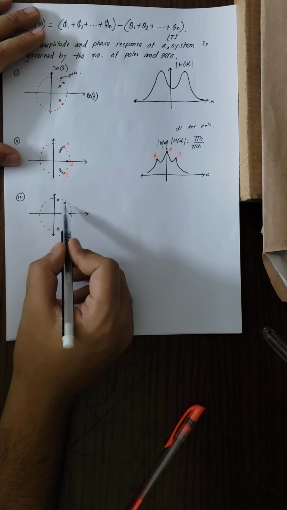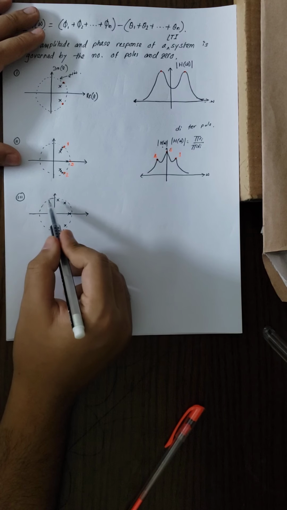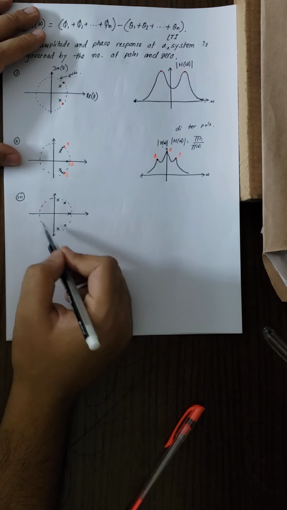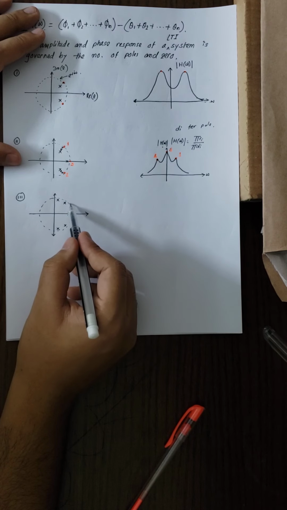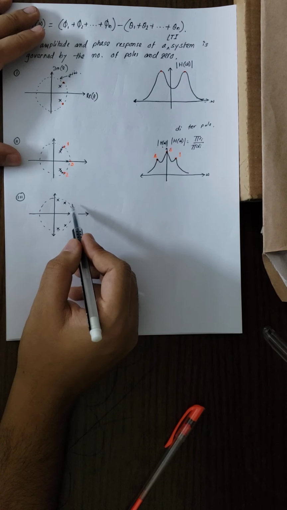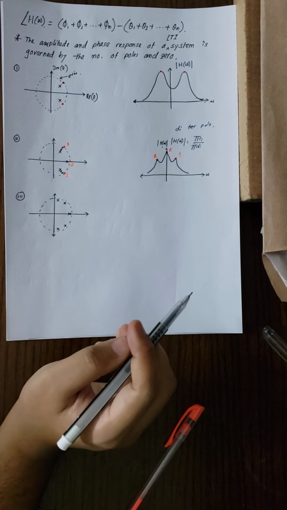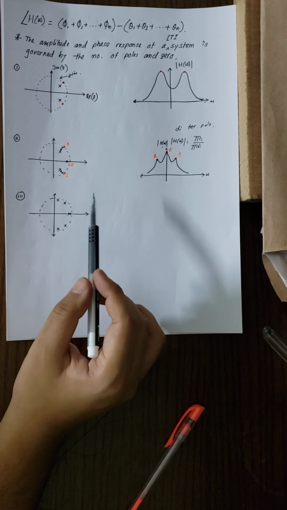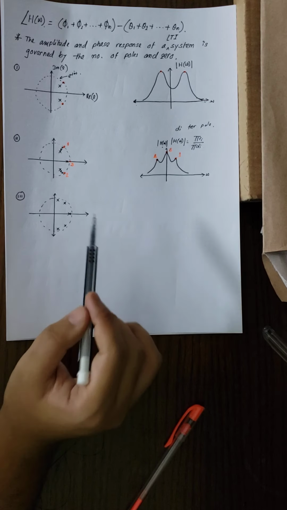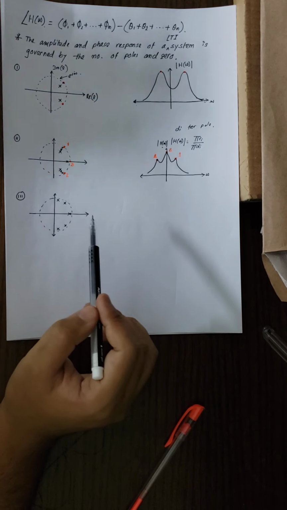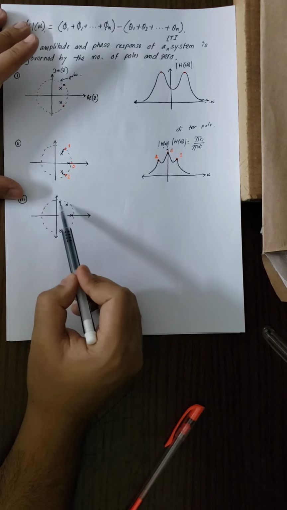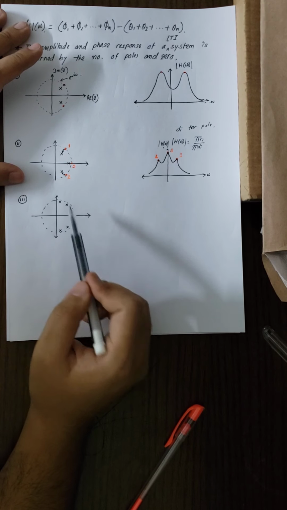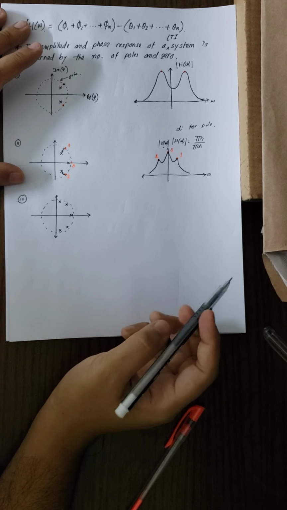That is, the poles must occur within the unit circle. So if a pole occurs on the boundary of the unit circle, that is on this circumference, the system will become marginally stable, and any poles outside the unit circle will make the system unstable. So all we are concerned with is the poles all occurring within the boundary of the unit circle.